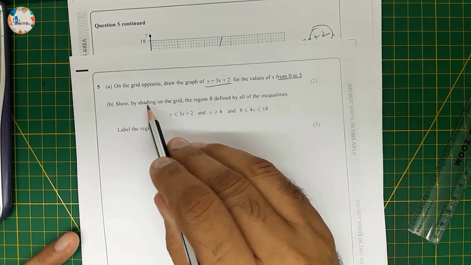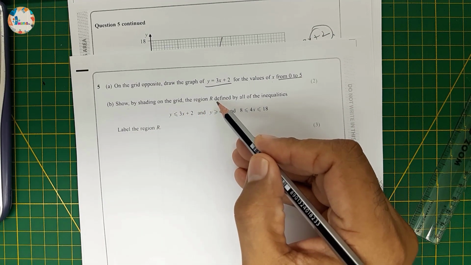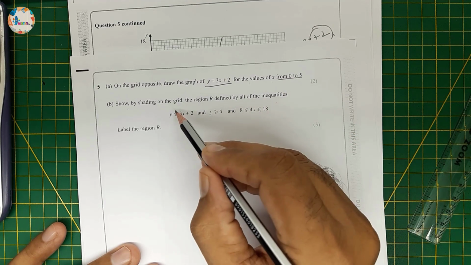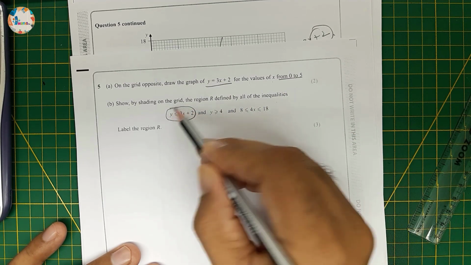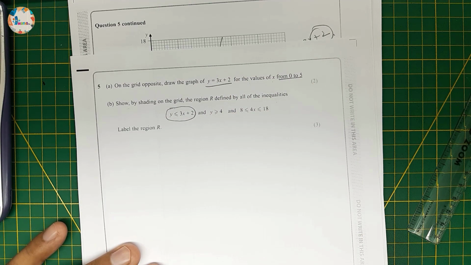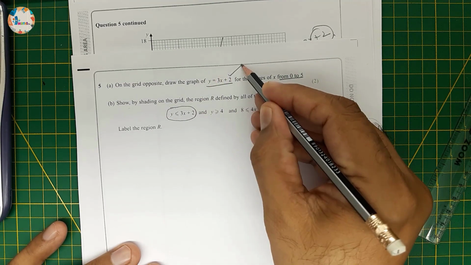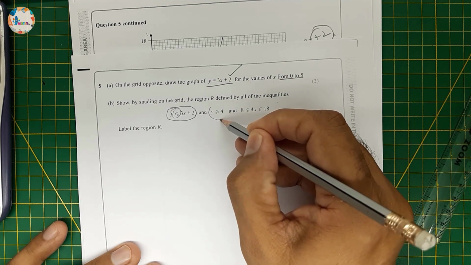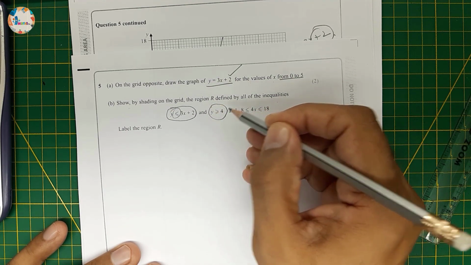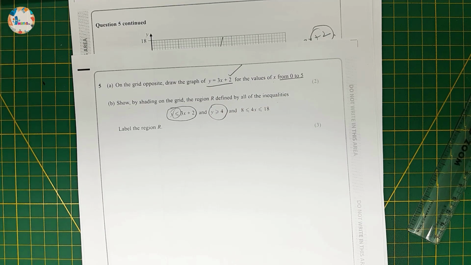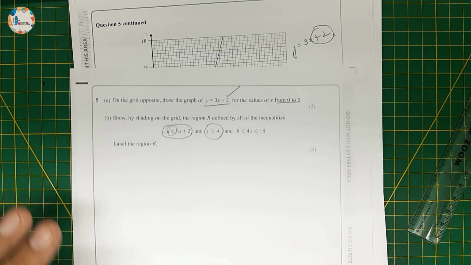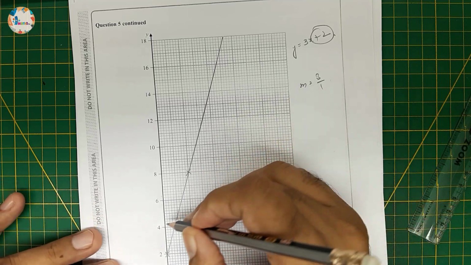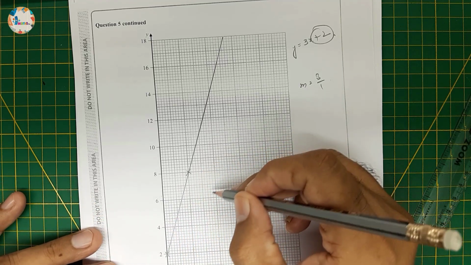Now b part: show by shading on the grid the region defined by all the inequalities. This is one inequality, y is less than or equal to 3x plus 2, which is this equation with an inequality symbol. So we'll draw this also. y is greater than or equal to 4. We can draw y is equal to 4 over here.